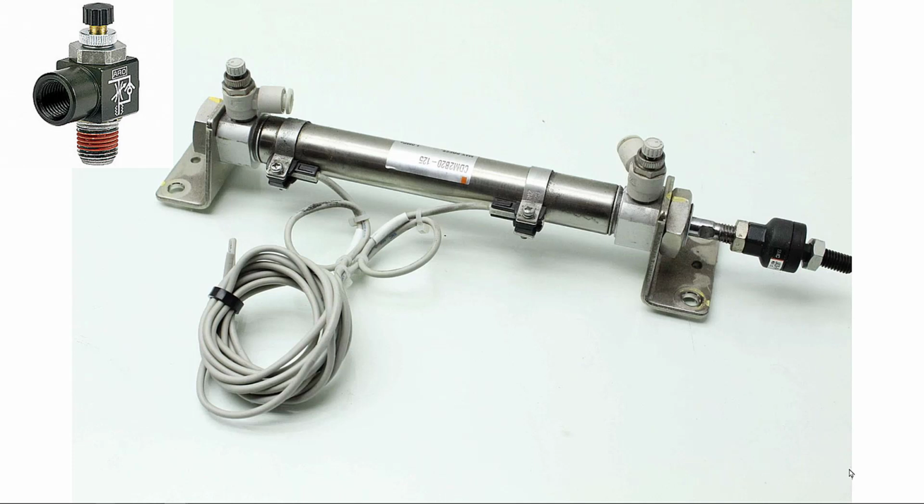Now if you think about the ball and the seat is on the top and the ball is on the bottom, which means when air flows from the bottom, up through the threaded part, it's going to close the check valve and all the air will be forced through the variable adjustment, okay? So that means when the cylinder is exhausting the cap end, that is where the flow control takes place.